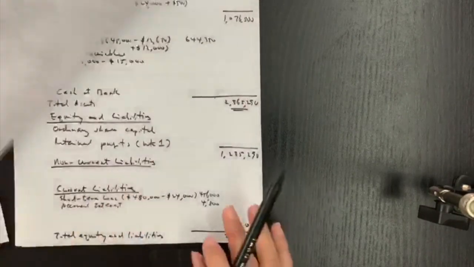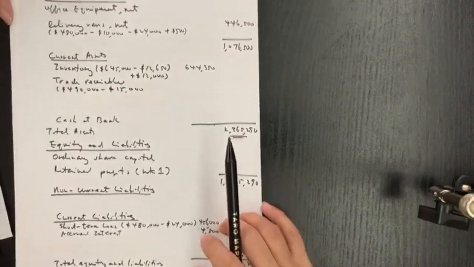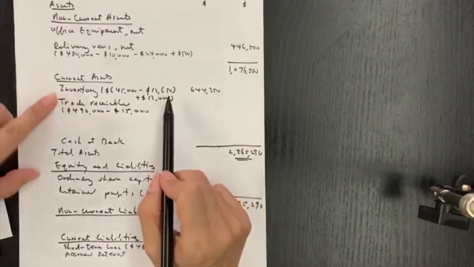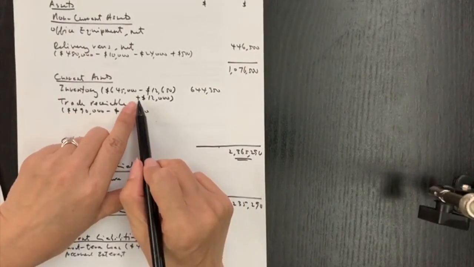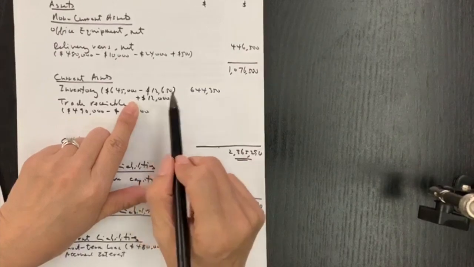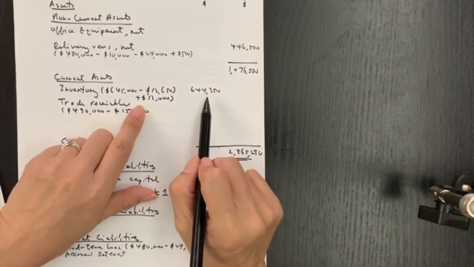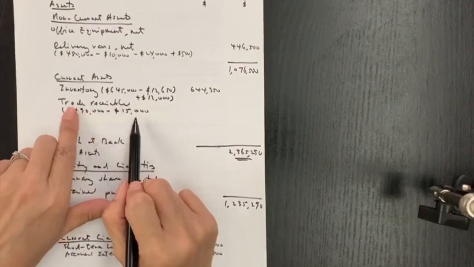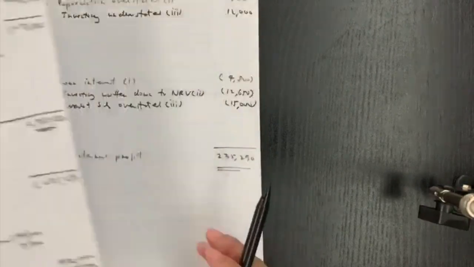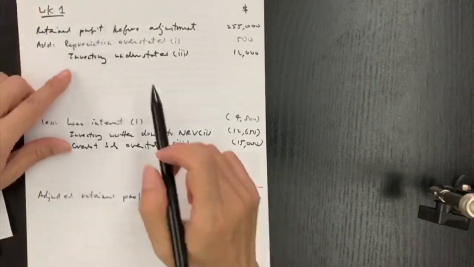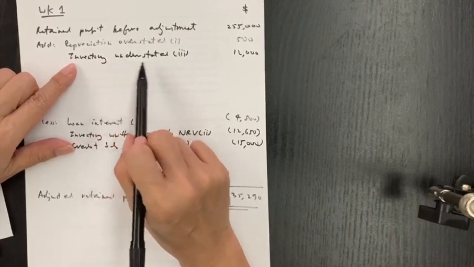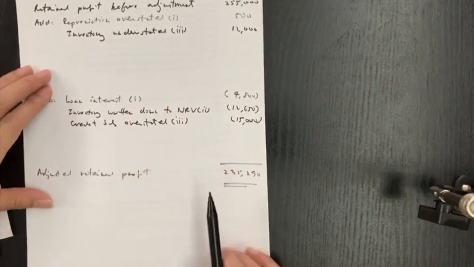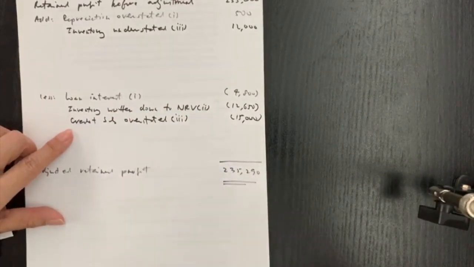All right, after the double entry, here we have adjustments affecting the statement of financial position. You can see we need to add another 12,000 to inventory. So this would be the correct amount for inventory, and minus 15,000 from trade receivable. And also the effects on retained profits: we have inventory understated, and also credit sales overstated.